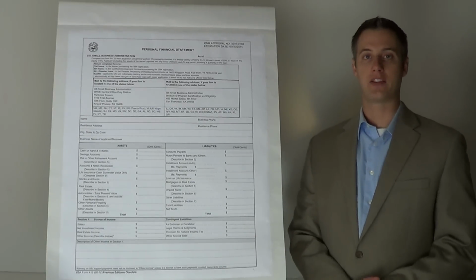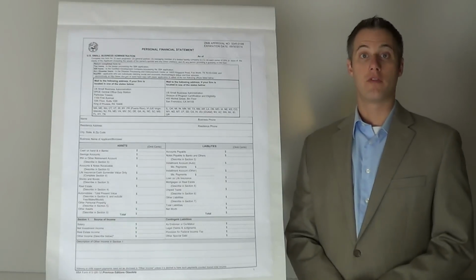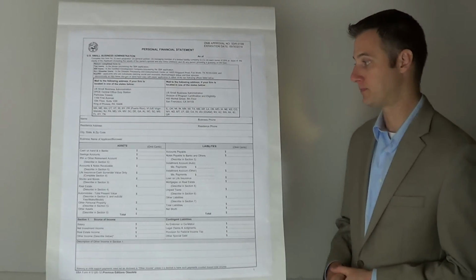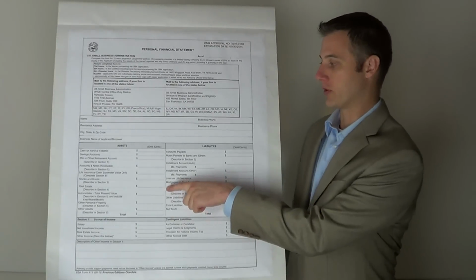Next up is real estate. Real estate is going to include all of your personal residence, your second residence, your mountain home, your shore home, any commercial property that you personally own, not held in a business. So any real estate that you own in your personal name and that you would list on your personal tax return. So you put the total there.